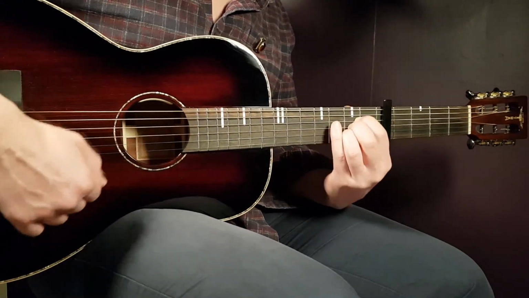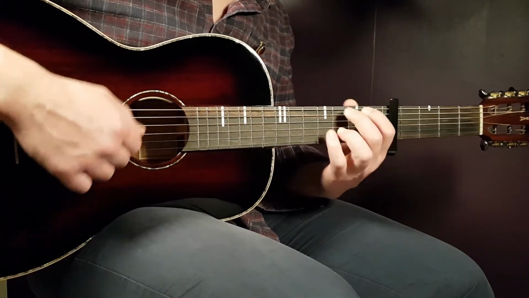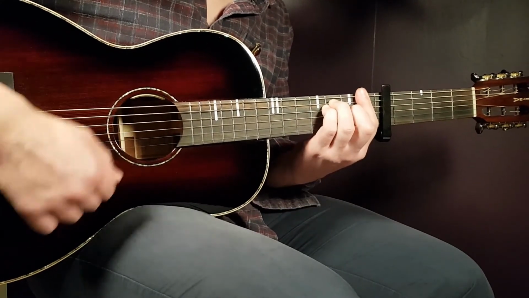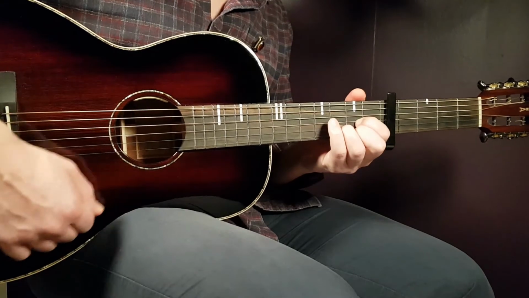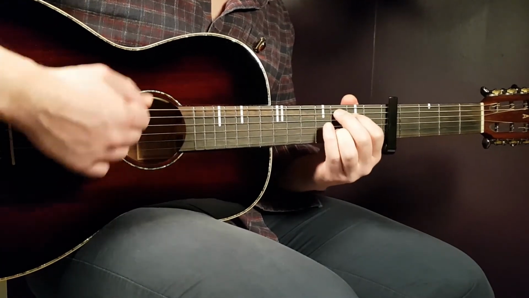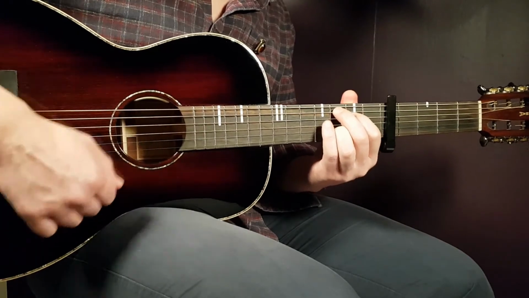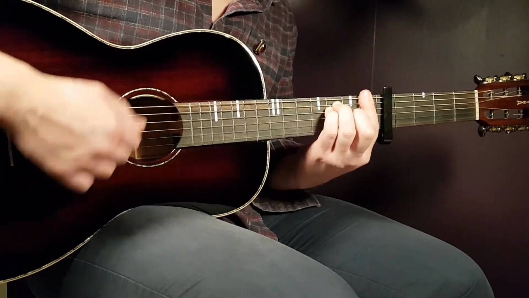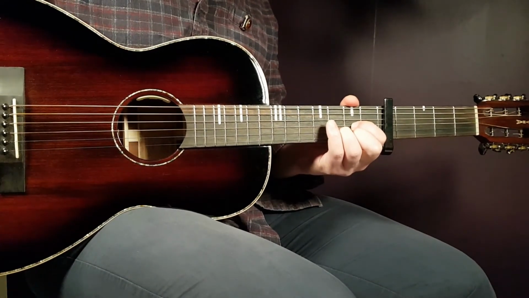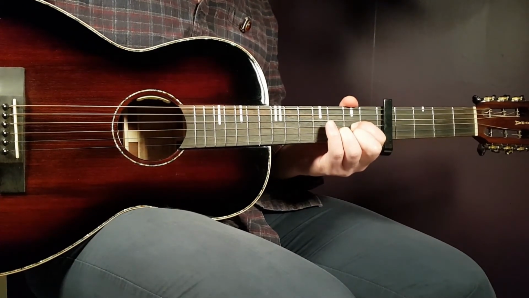So A, C, C, C, C, F, F, F, D, D, D. So 4 times on each chord. So very easy there.